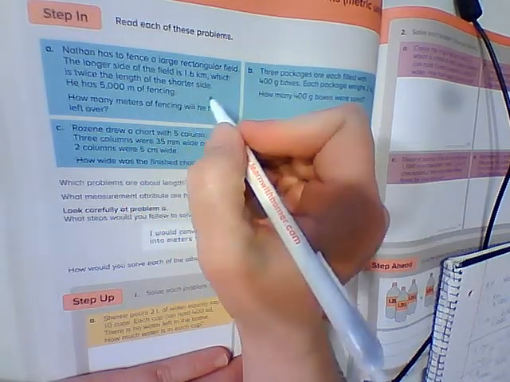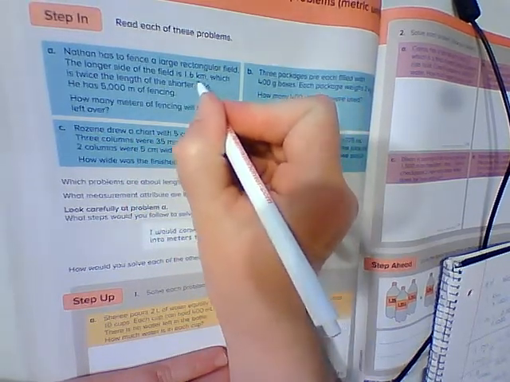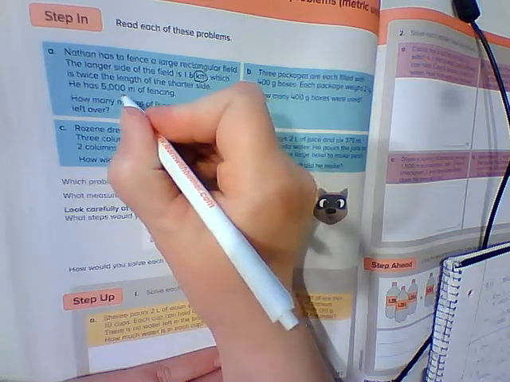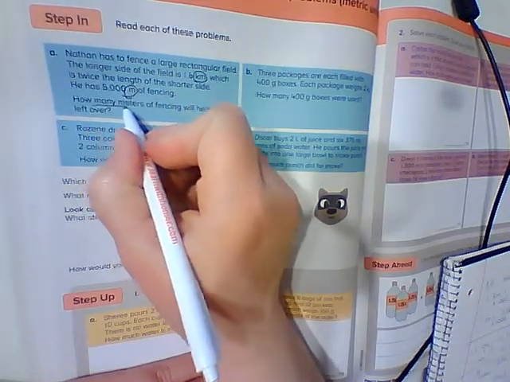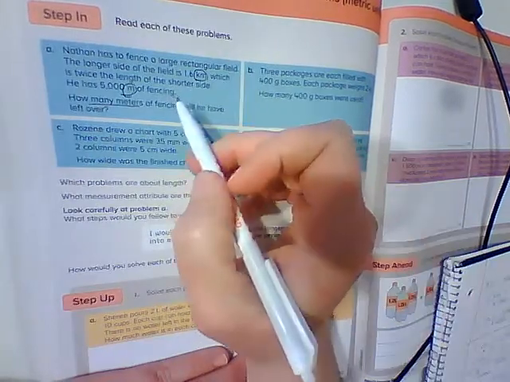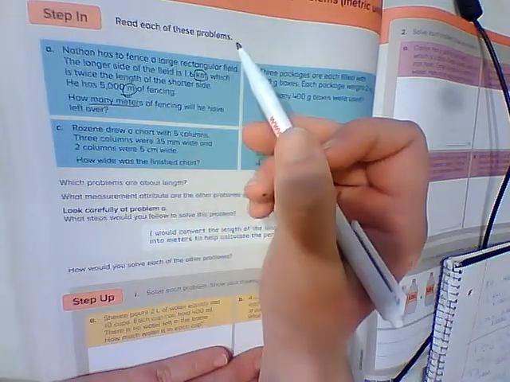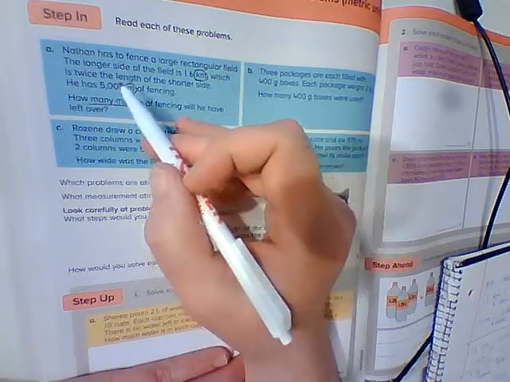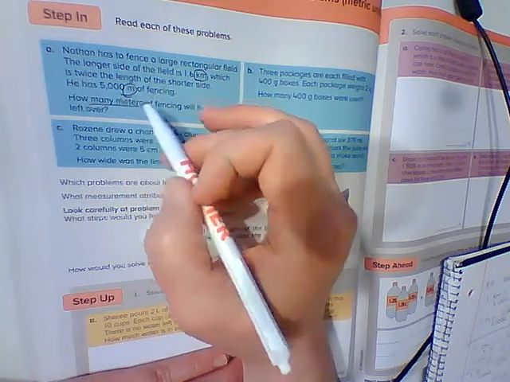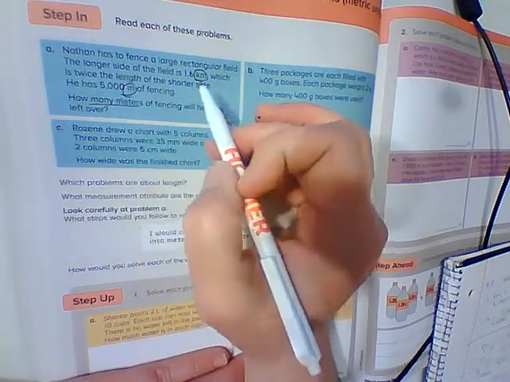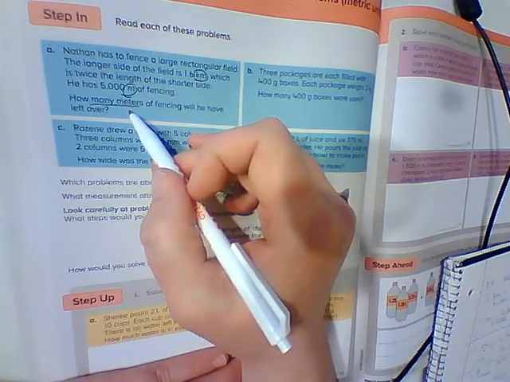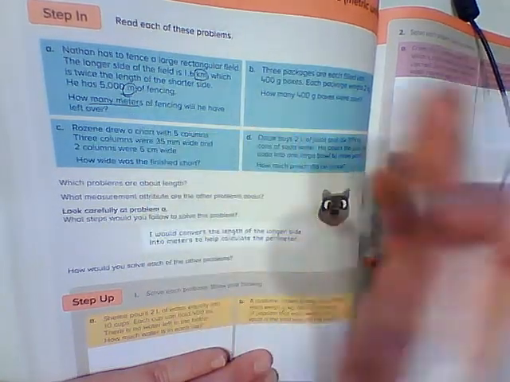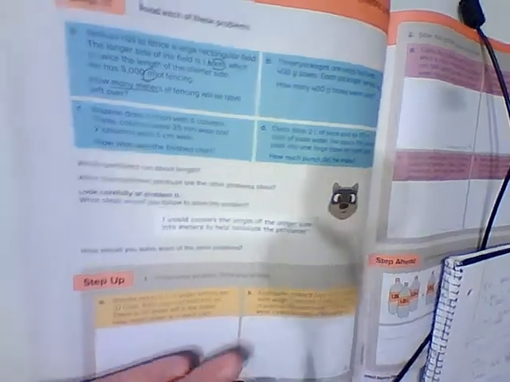So if I'm reading this one, we have kilometers and we have meters, and then at the very end it says how many meters. So that means we're going to be doing some converting in here. Meters is always right here, so that means the kilometers are going to have to get changed into meters by the end of the problem. Okay, so be looking for that kind of stuff.